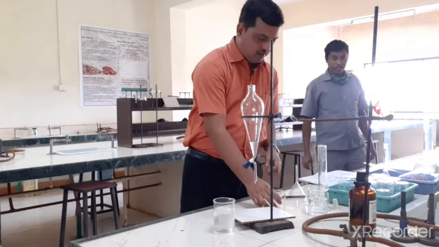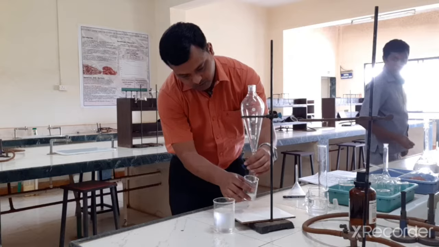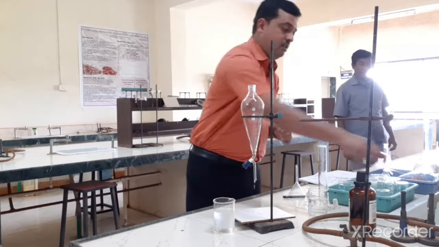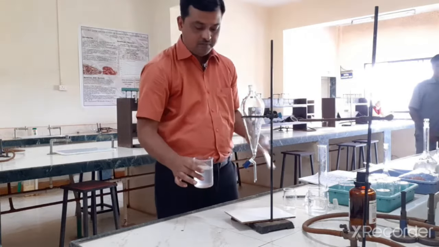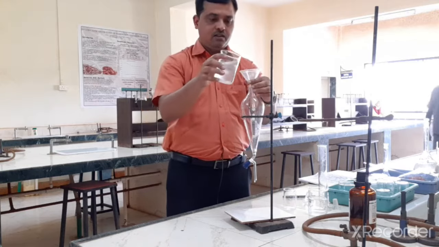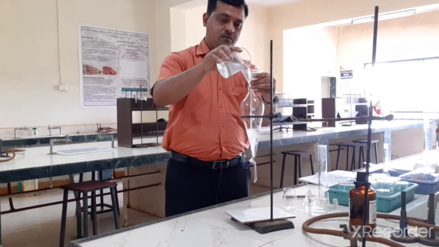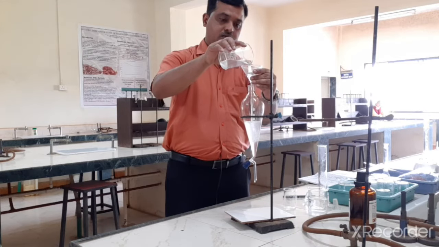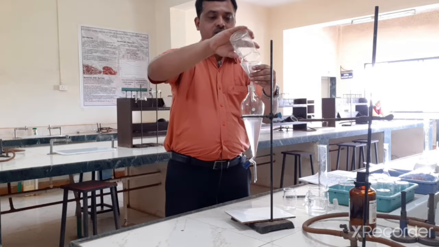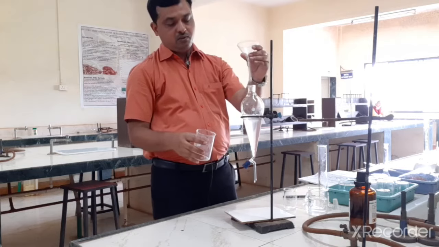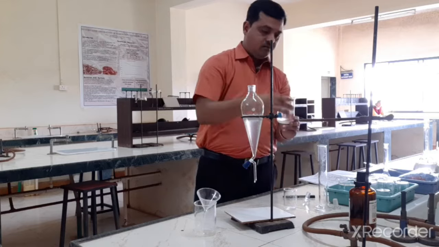So this is our NaOH which we have used for washing, so that can be discarded. Now again, the same chloroform layer I am washing with fresh NaOH. So that means we have to wash the chloroform 2 times with the NaOH, and NaOH volume is 10 ml.